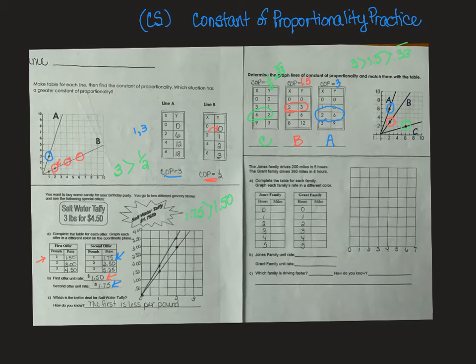And if you'll notice, the number that you're multiplying the x by increases or makes that line steeper. So the number you multiply times the x impacts or decides or determines how steep that line will be.